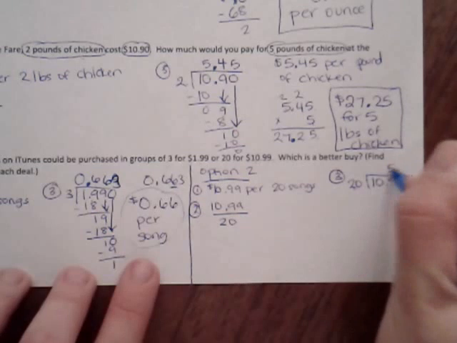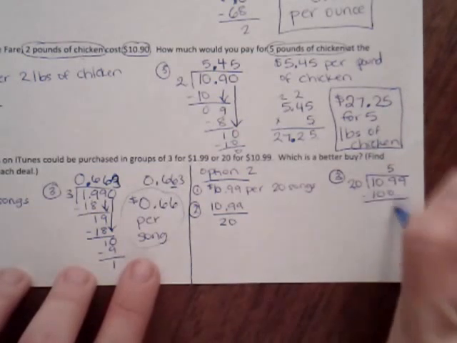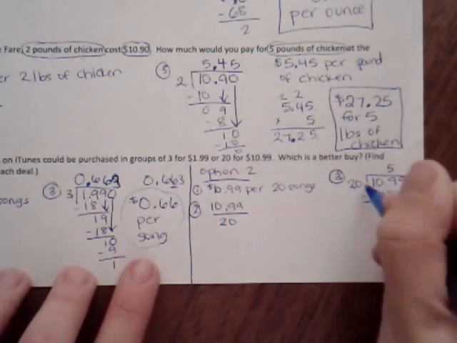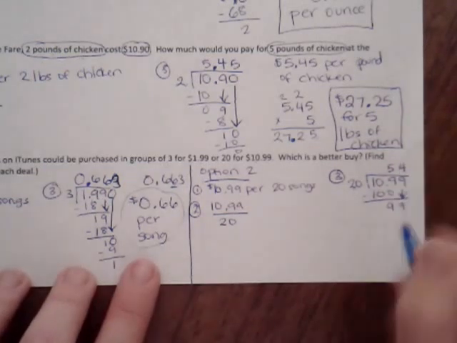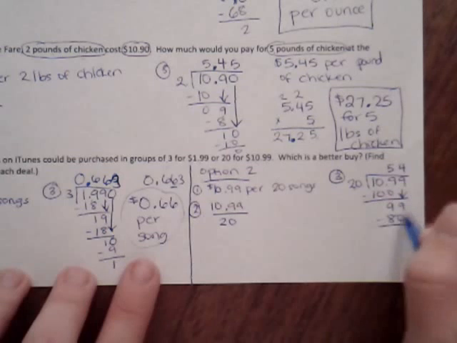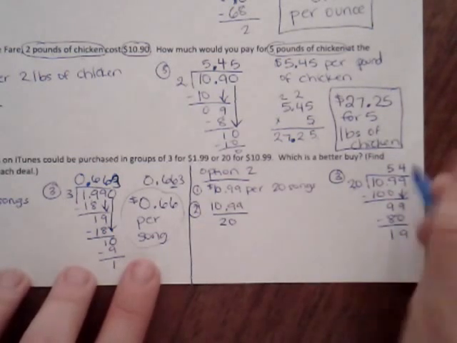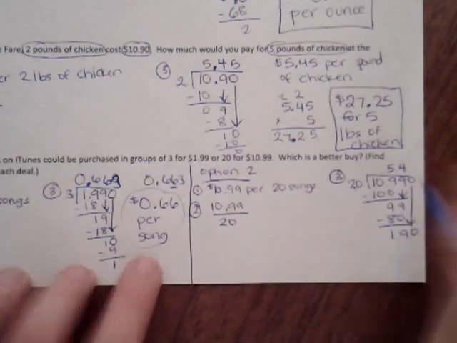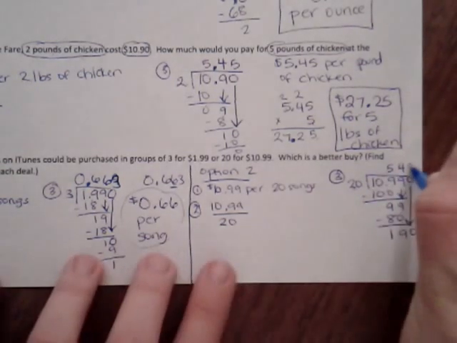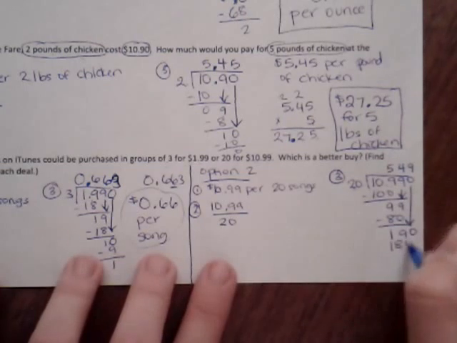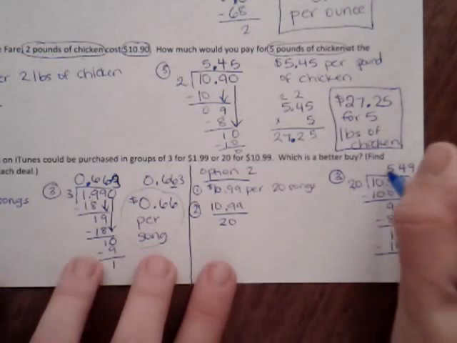It goes in 5 times. 5 times 20 is 100. If we subtract, we get 9. Bring down my 9. 20 goes into 99 4 times. 4 times 20 is 80. Subtract, 9 minus 0 is 9. 9 minus 8 is 1. Add a 0, bring it down. 20 goes into 190 9 times. 9 times 20 is 180. Subtract, and we get 10. And we could keep on going, but we need to stop because we already are down to our cents.